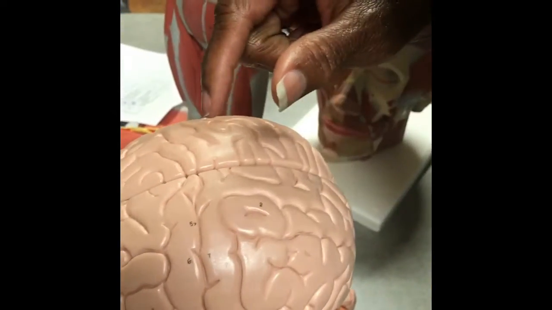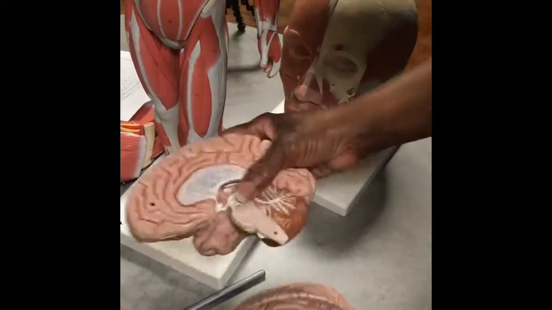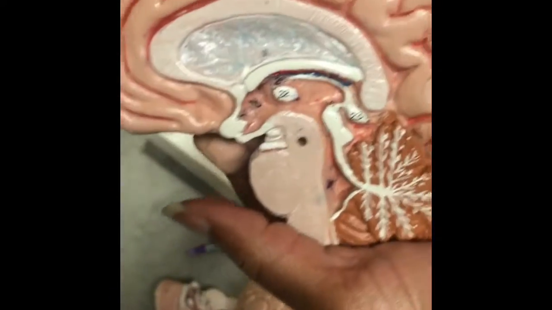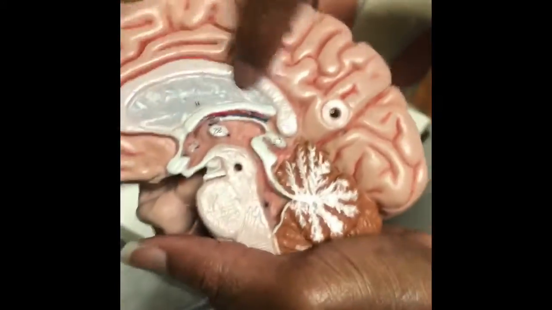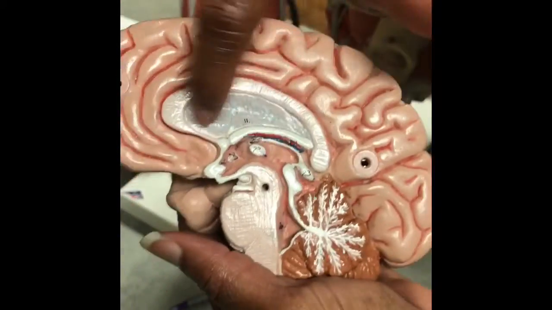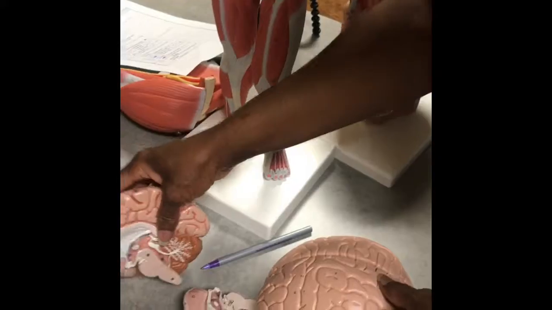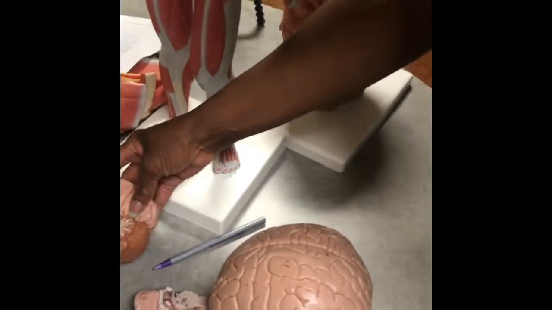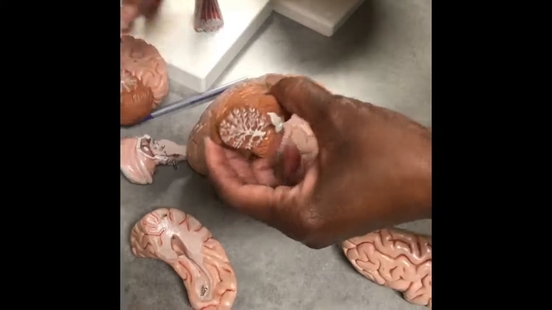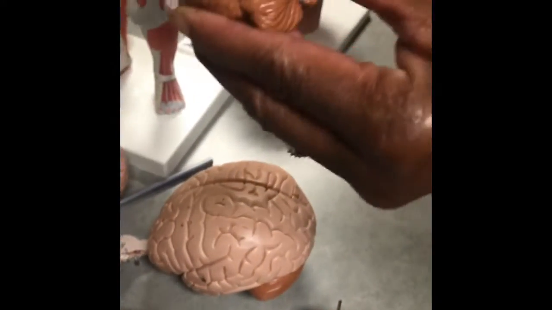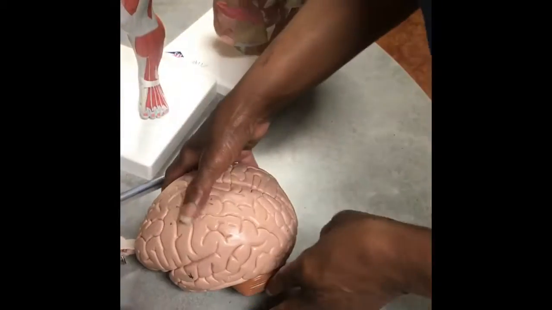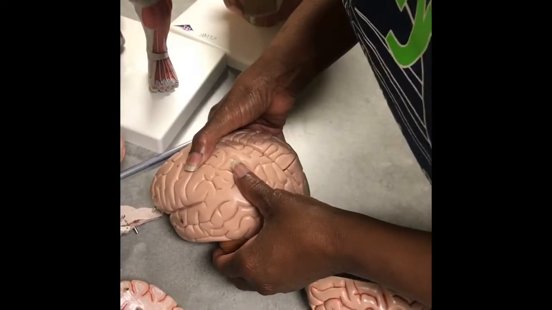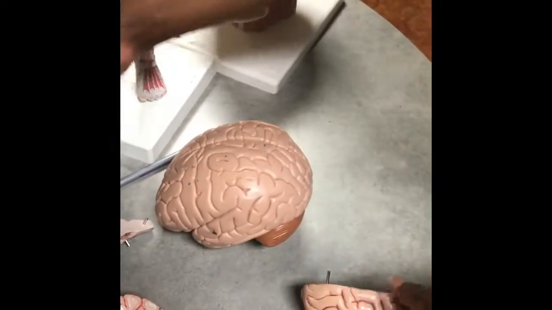Number 11 is out there. Okay, and then you have the septum, I can't say that. Septum pellucidum. Then you have the arbor vitae, anyway, the tree of life. Then you have the vermis. Okay, you have the vermis when you put it together. Where's my other brain? Anyway.